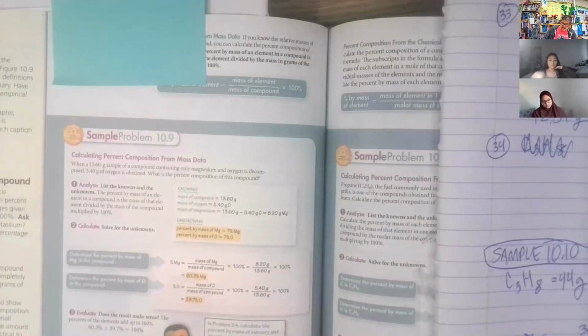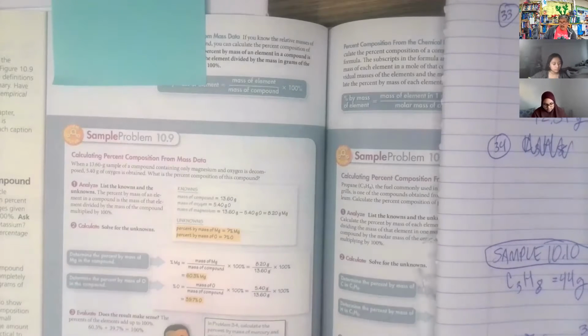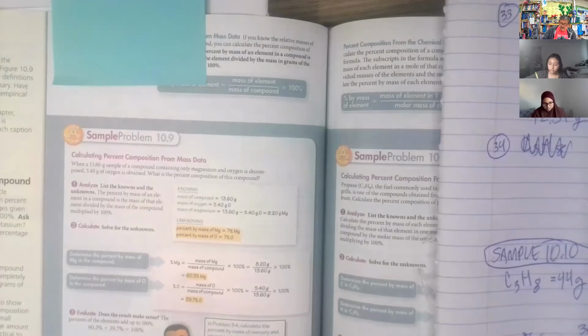Well, the molar mass of NH3 is going to be 14 plus 3, it's 17. How do you do that? N on the periodic table is 14. H is 1.